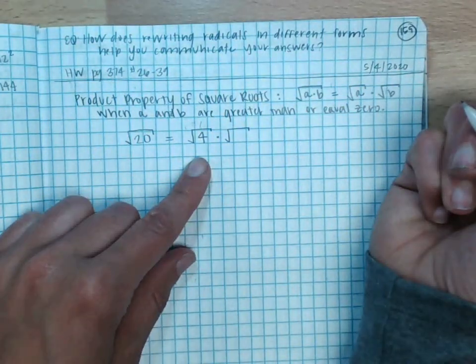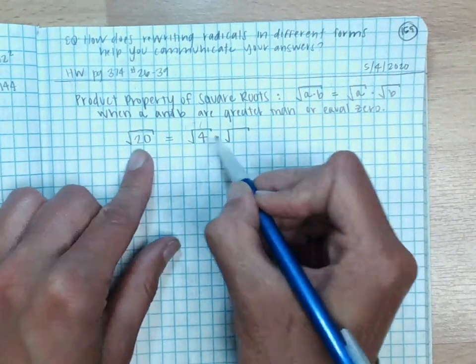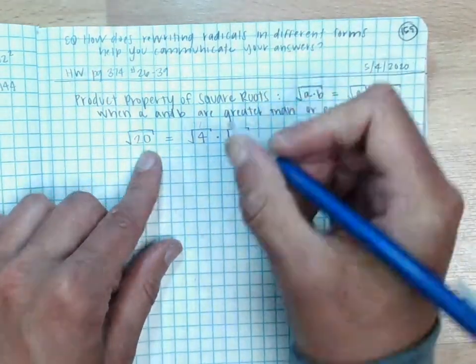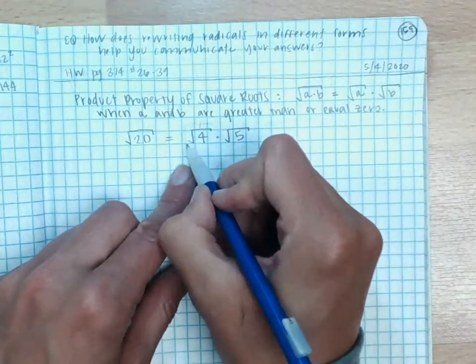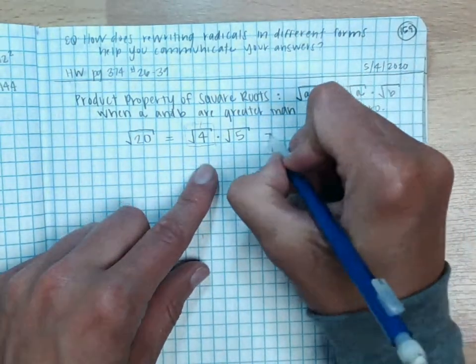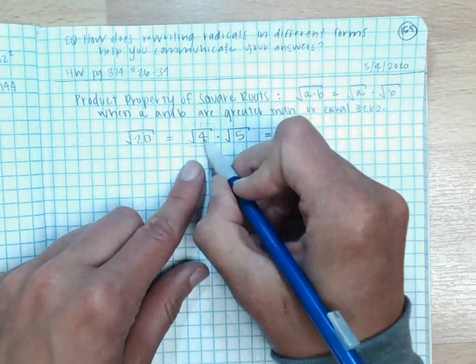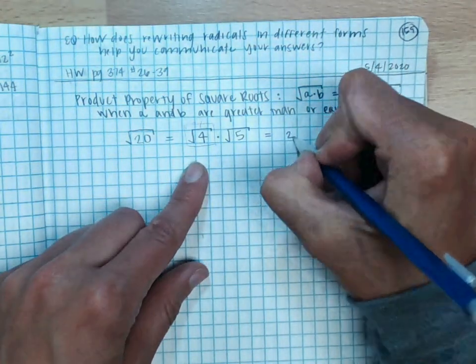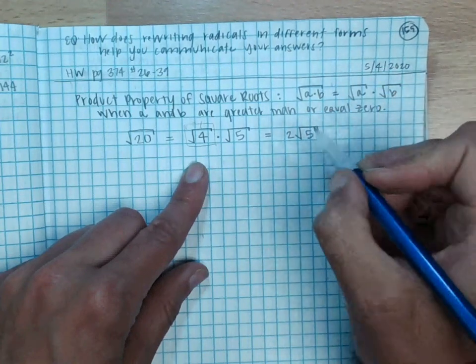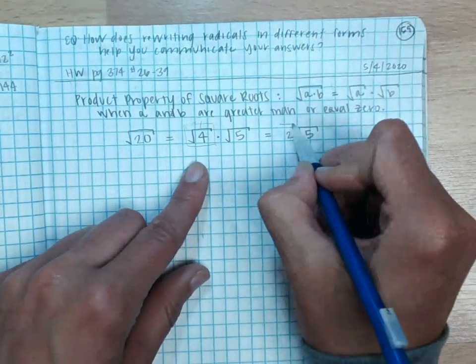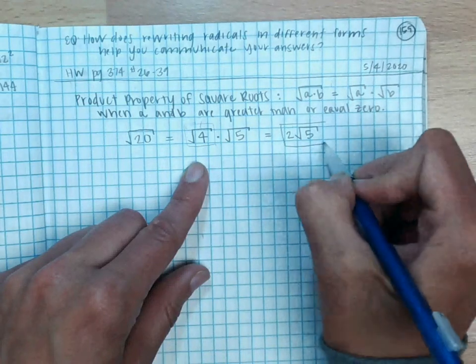So 4 times 5 gets me to 20. But now I can simplify this because it's a perfect square. So the square root of 4 is 2. So the square root of 20 is actually written as exactly 2 times the square root of 5.